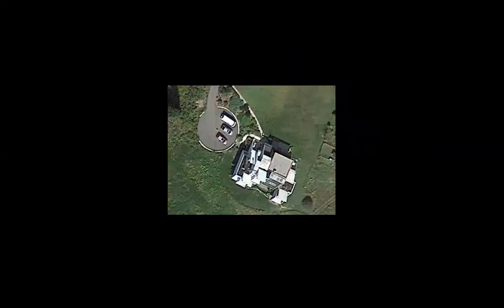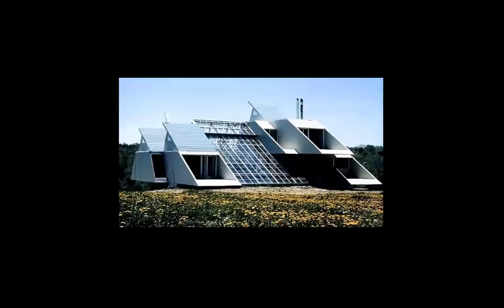Another residence, a big one, but here he uses the slanted planes, which makes the building look like it was built on the moon or on Mars.